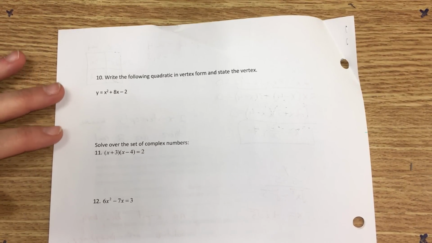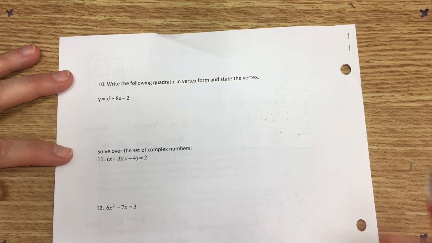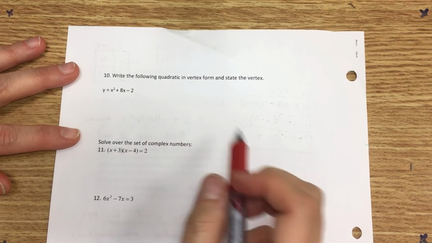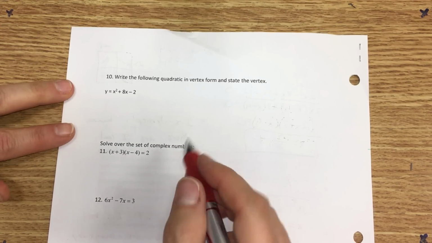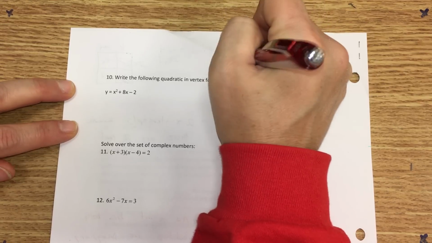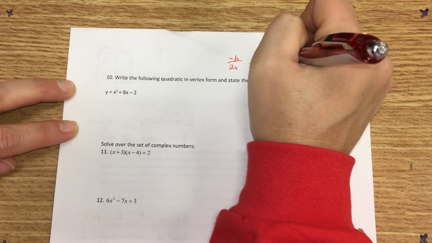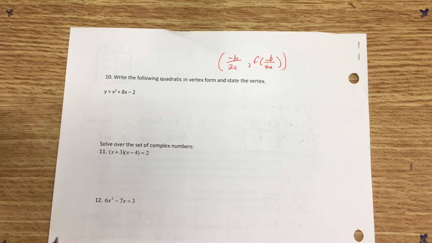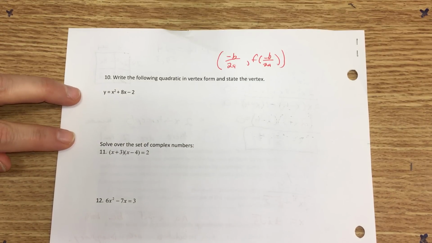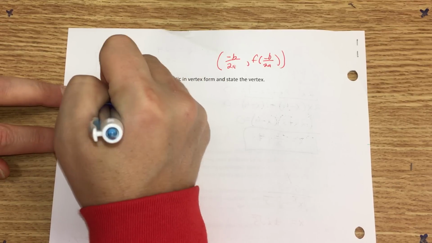Write the following quadratic in vertex form and state the vertex. So I'm going to do this by completing the square. On the quiz, I was specific it had to be completing the square. If the directions say to complete the square, you need to complete the square. If not, if you want to use negative b over 2a and then plugging that back in, you are of course free to do so, but please make sure you know how to do it by completing the square because you never know how I am with directions. Sometimes I'm particular.